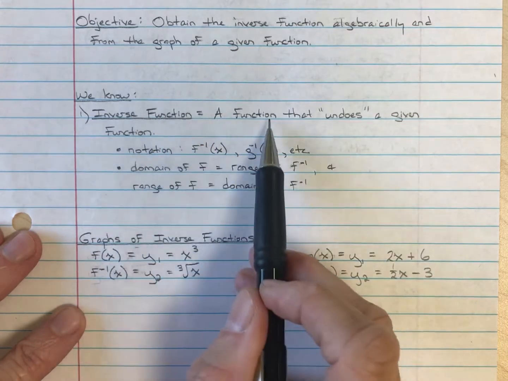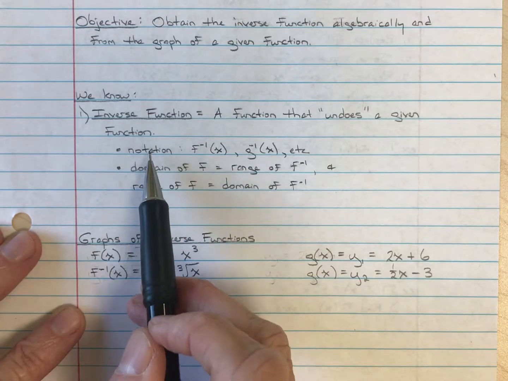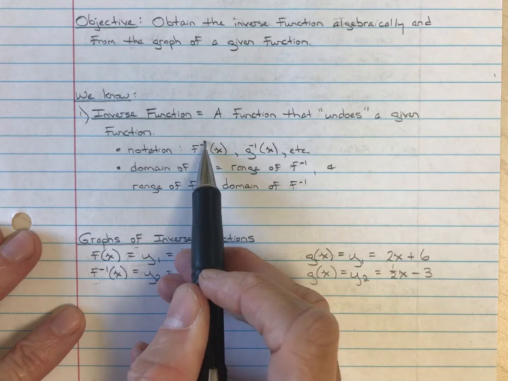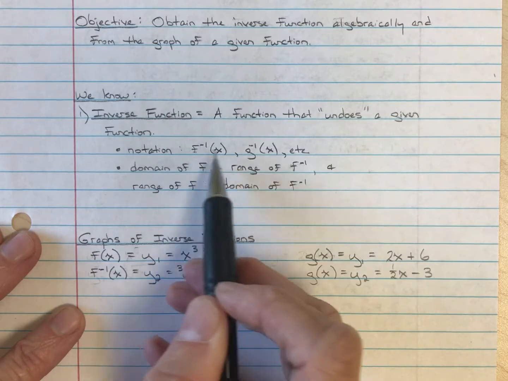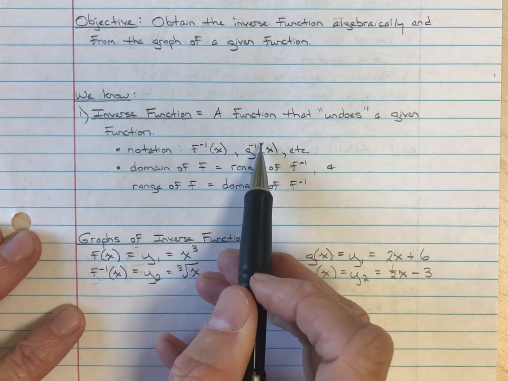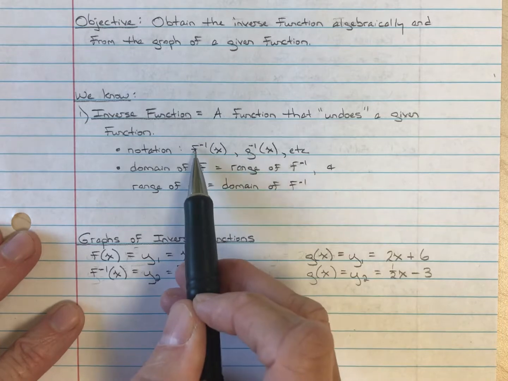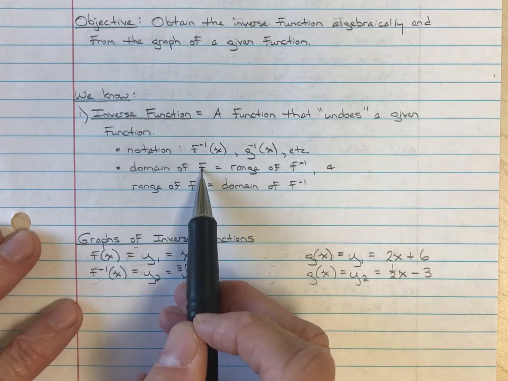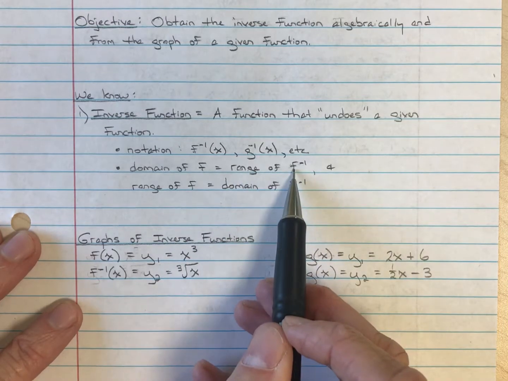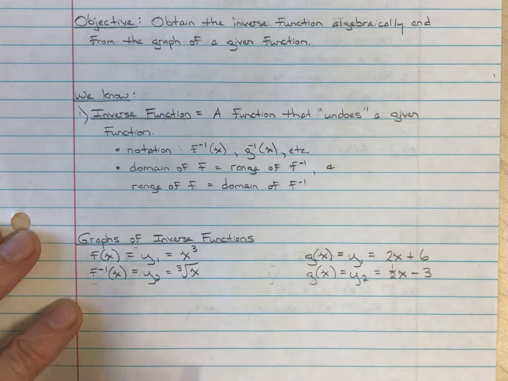An inverse function is a function that undoes a given function. We talked about its notation, that this little negative 1 just above and to the right of the function's name, the f function or the g function here, tells you it's an inverse. Remember, this is not a -1 exponent. The -1 above and to the right of the name means it's an inverse. And we also saw that the domain of the function is equal to the range of its inverse, and the range of the function is equal to the domain of its inverse.